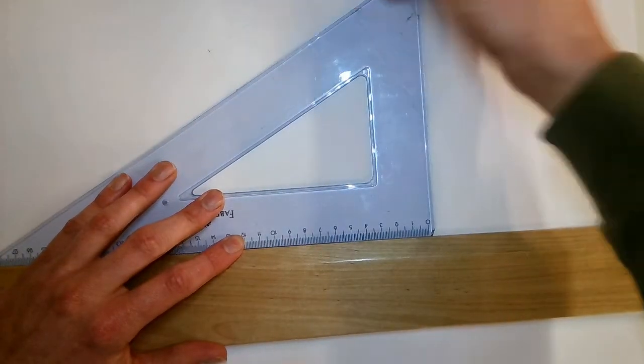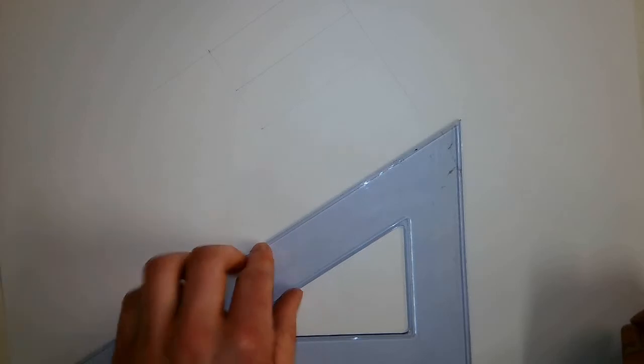And then there's a little bit of detail to draw on it for a kind of dormer window, and that is 20 by 30, and it's right in the middle.